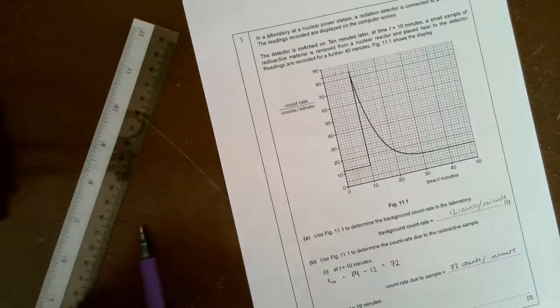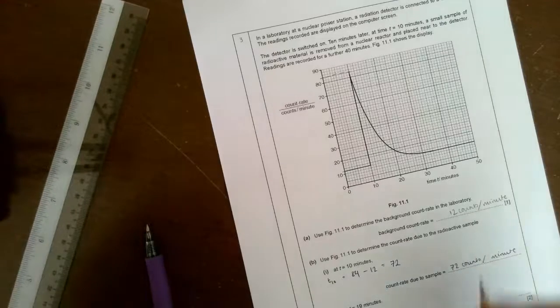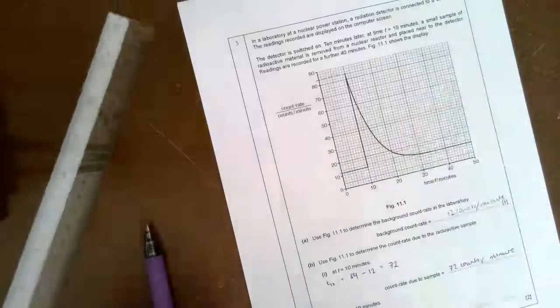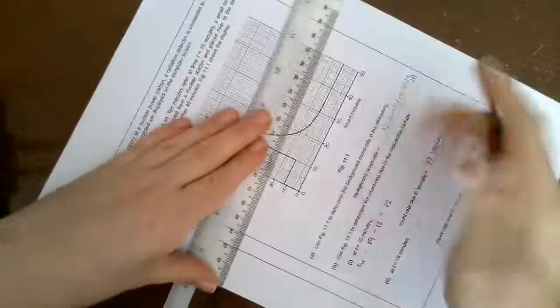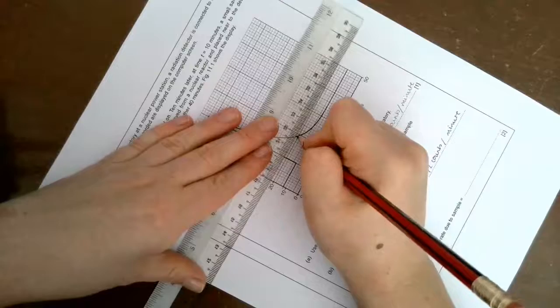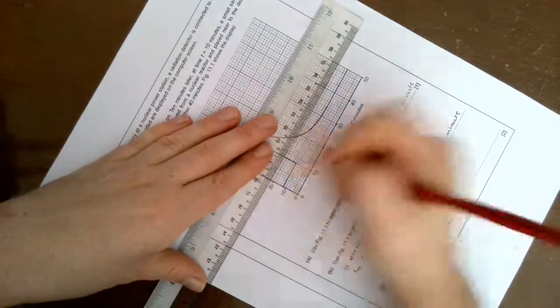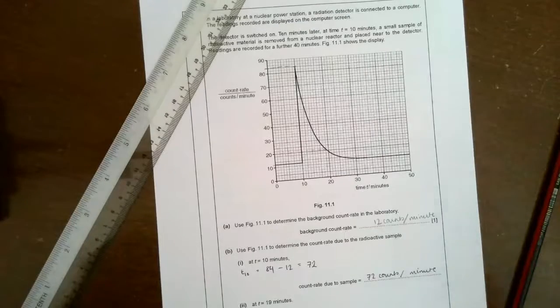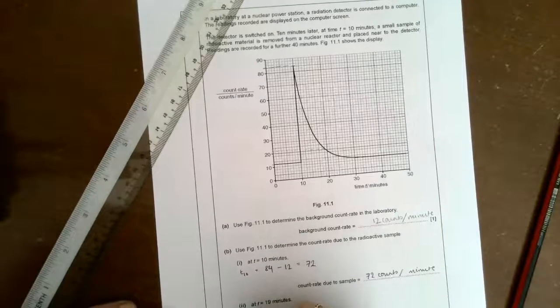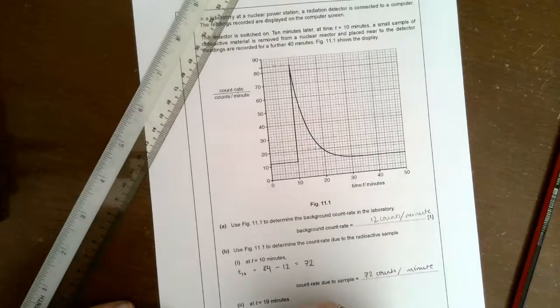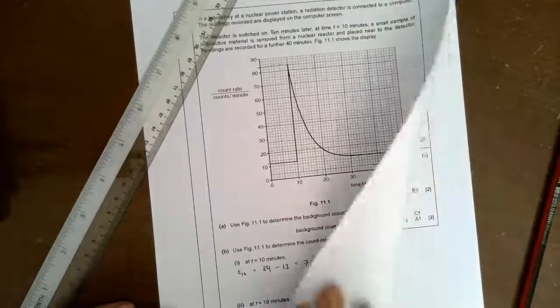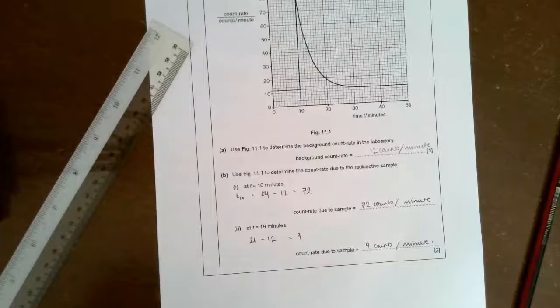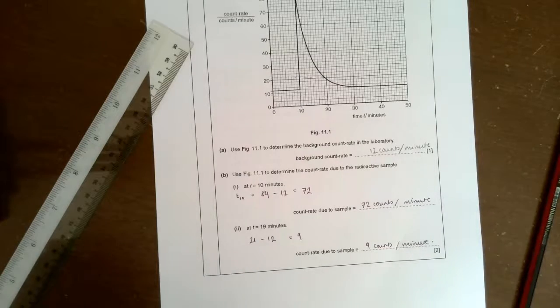And at t equals 19, you're going to have to be very careful here. This point at t is 19, if I track up, at first glance I actually got this a little bit wrong because I wasn't being careful enough. It's actually halfway here, and so it's actually not at 20, it's at 21, so be very careful when you're measuring. So 21, but obviously minus the 12 for the count rate gives me 9, so I've got 9 counts per minute. So you can hopefully see how careful you have to be. I will get better at recording these videos, but hopefully that has helped you.